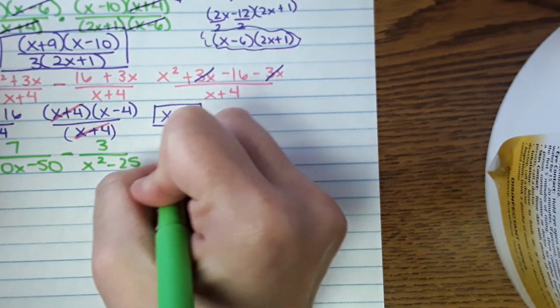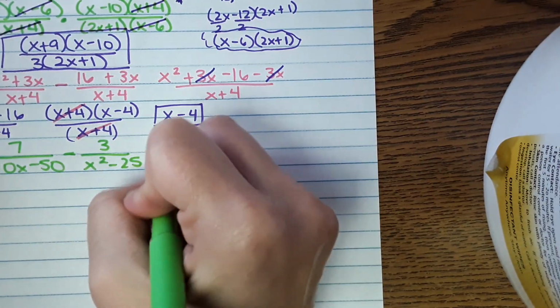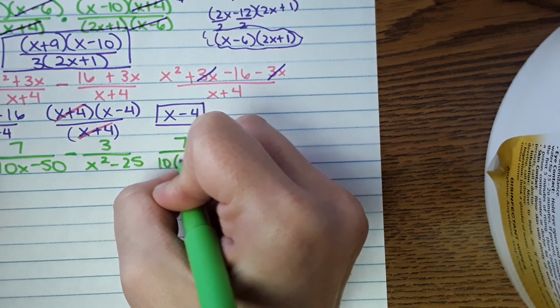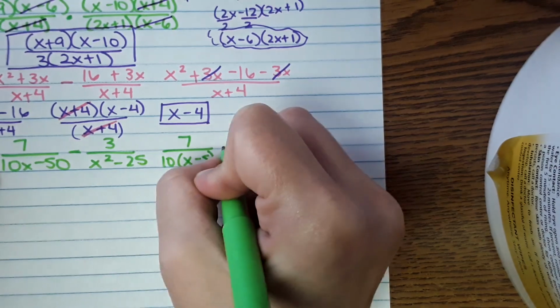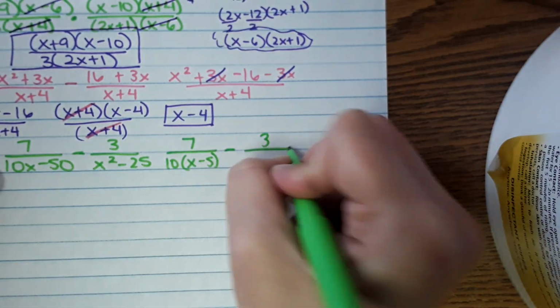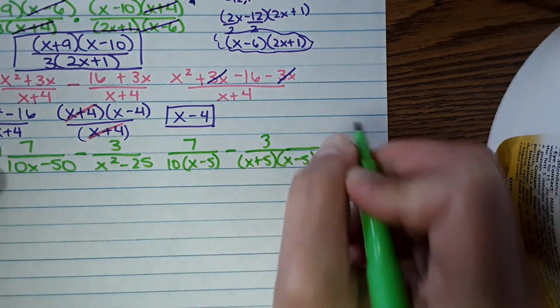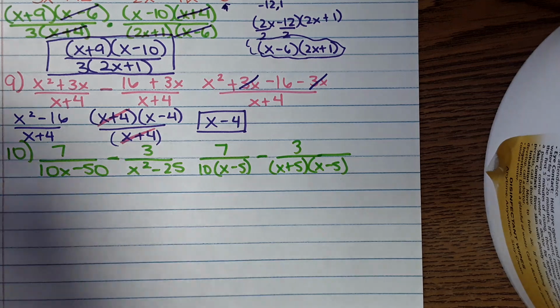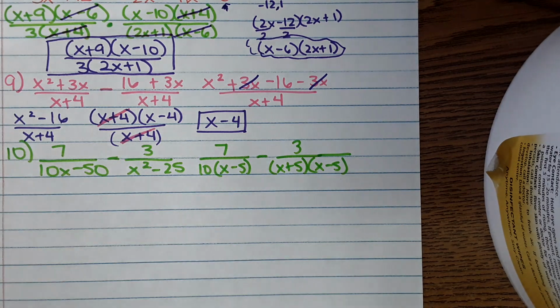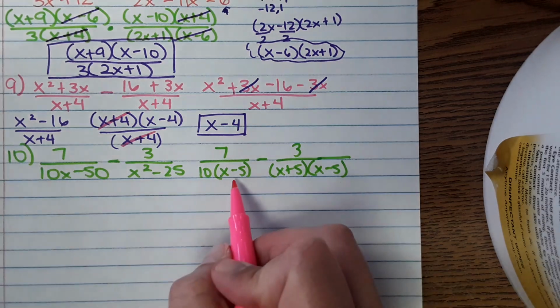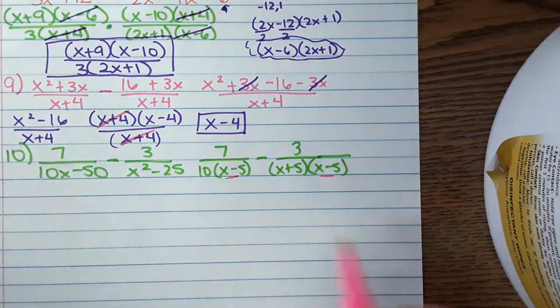So I'm going to rewrite this 7 over, take out a 10, x minus 5 minus 3 over x plus 5, x minus 5. Okay, so they already have an x minus 5 in common.